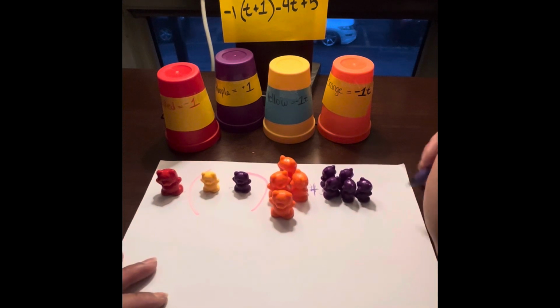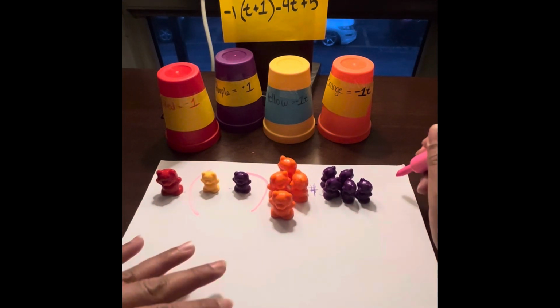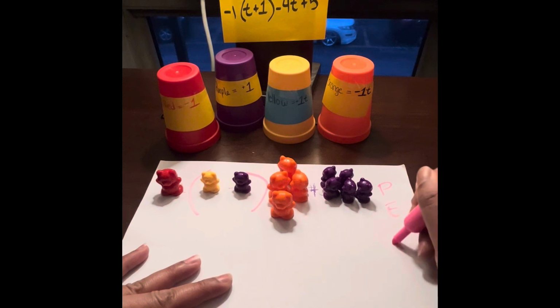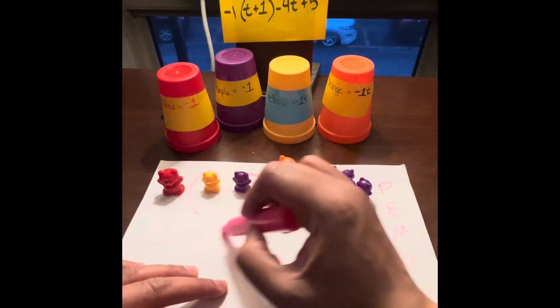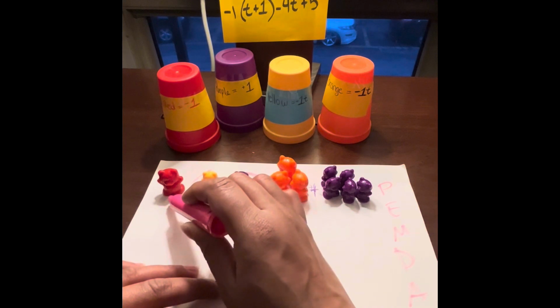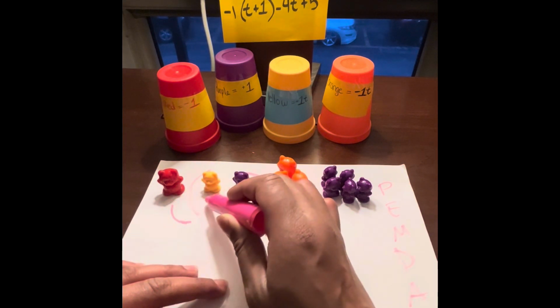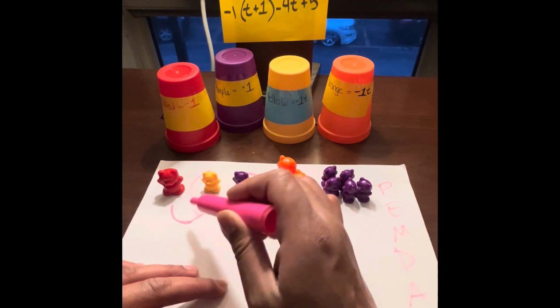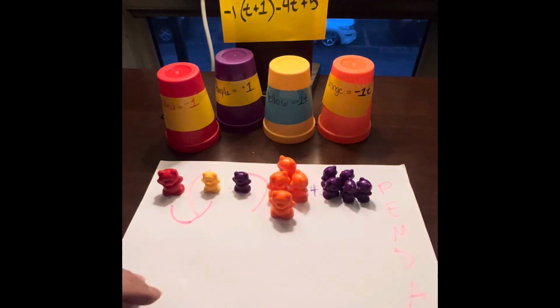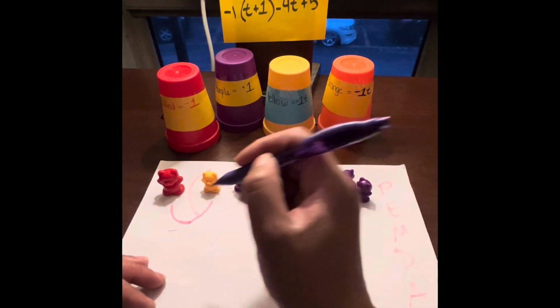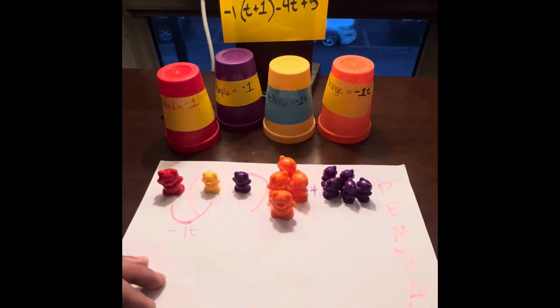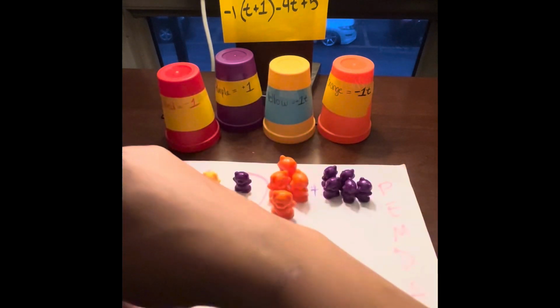So using the order of operations, we are going to do PEMDAS, which is parentheses, exponents, multiplication, division, addition, and subtraction. We'll start with parentheses, which would be this part of the equation right here. So negative 1 times 1t, or t, would then equal negative 1t, which we said was orange. And then we're going to do this one next.